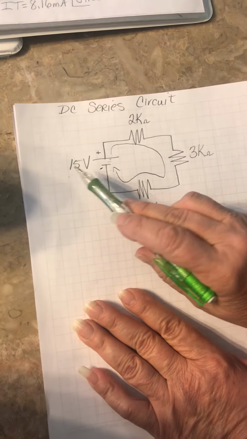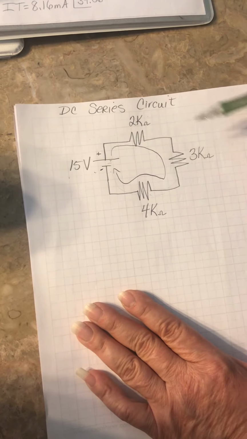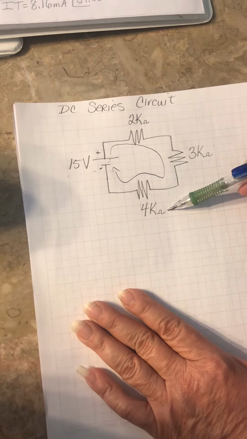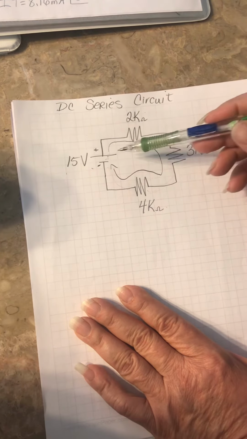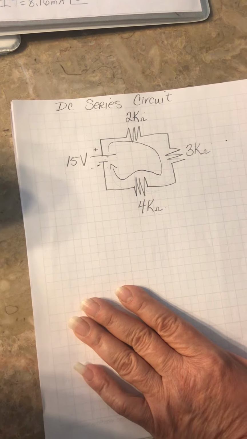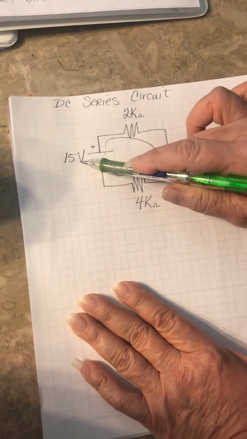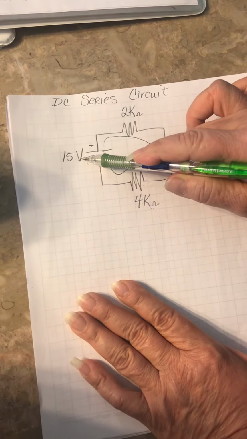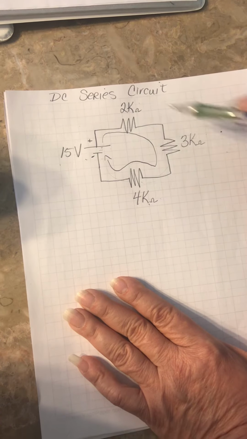So if I add a total of 15 volts, the voltage across this 2K, 3K, and 4K have to add up to 15 volts. If I put 15 volts in, I have to dissipate 15 volts out. So these three voltage drops must add up to this total. This is usually E total, and this is usually V for voltage drops.